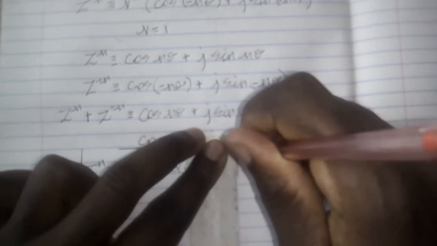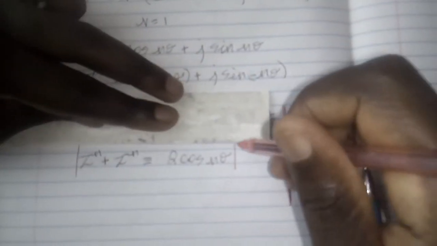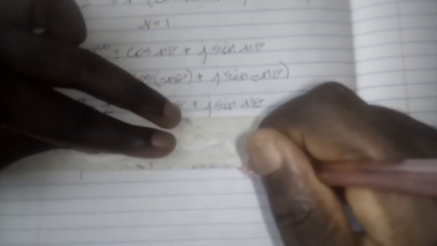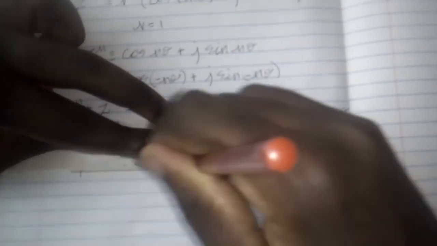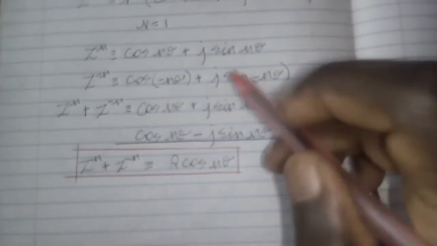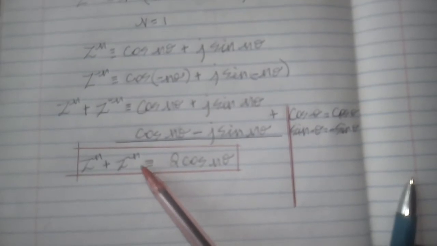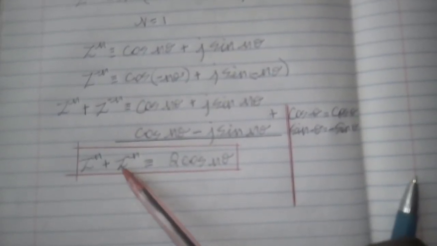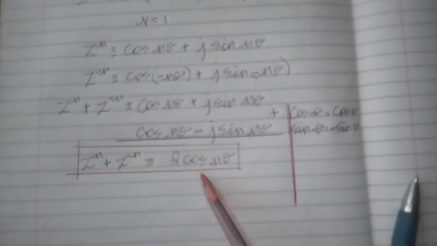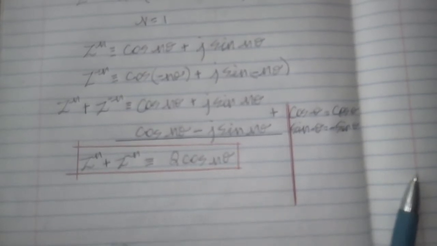You should learn this identity. We'll be using it a lot. This is our first derived identity. Okay, that z^n plus z^-n is identical to 2 cos n theta. Okay, good.